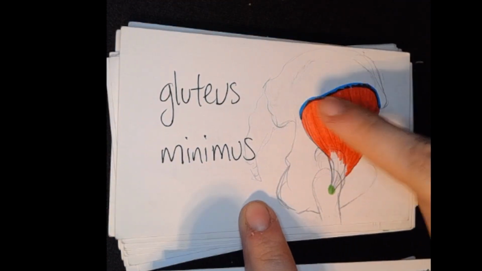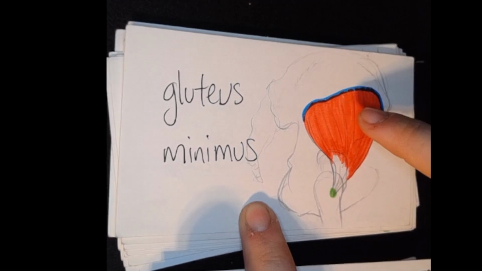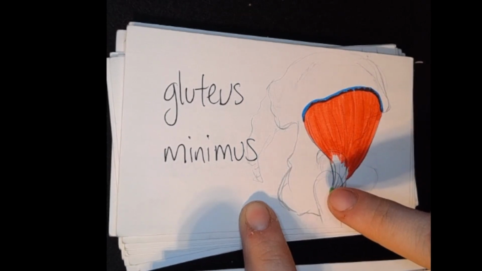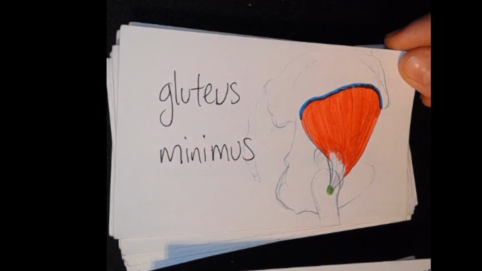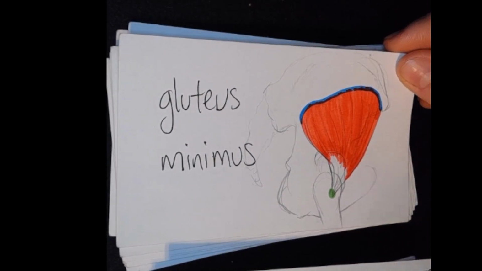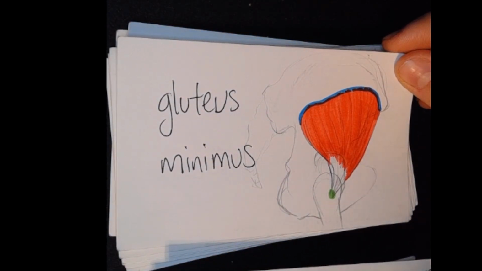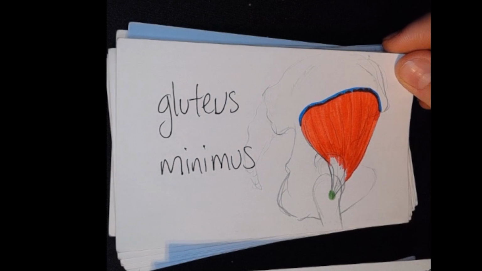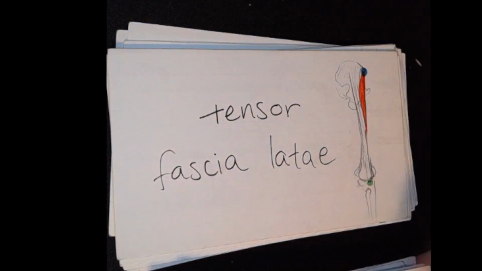Gluteus minimus. Origin, lateral ilium. Insertion, greater trochanter. Action, hip abduction and internal rotation and flexion. Innervation, superior gluteal nerve.